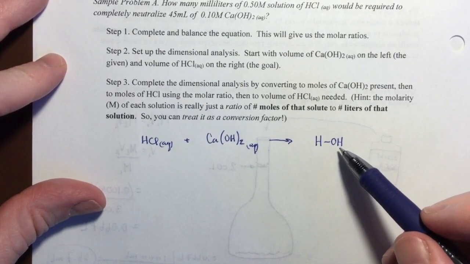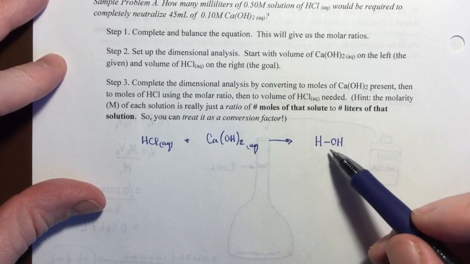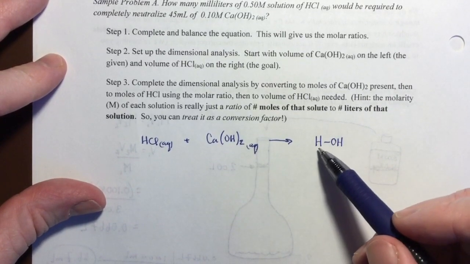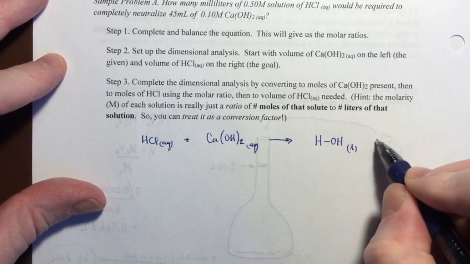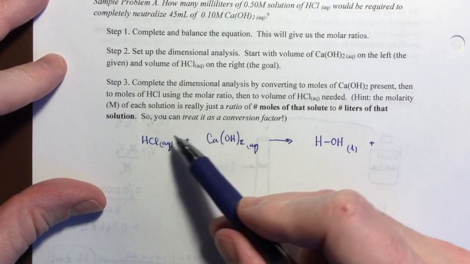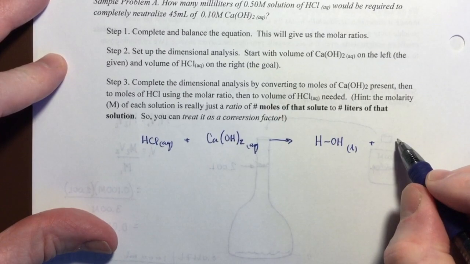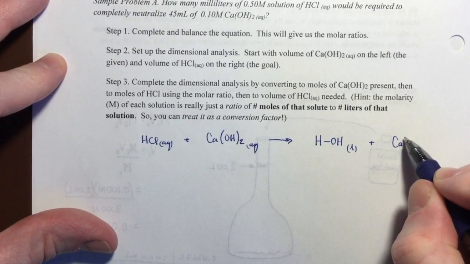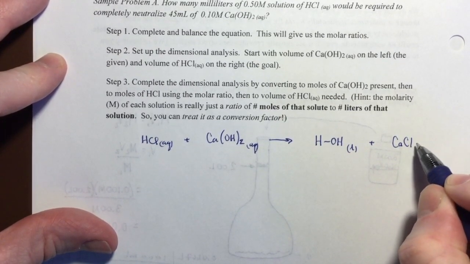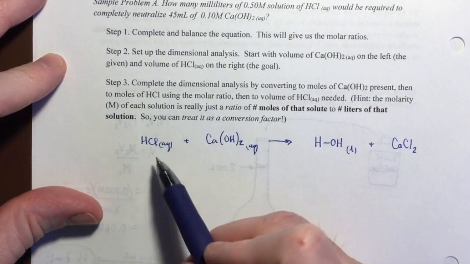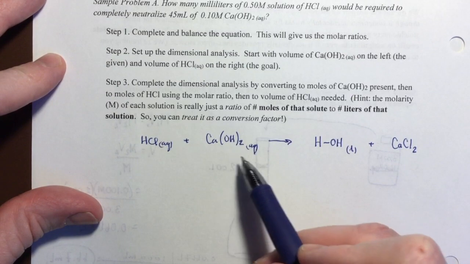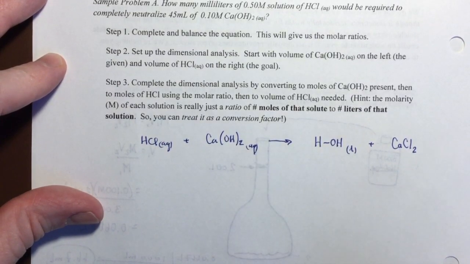And in acid-base reactions only, it's useful to write water this way, so I can consider these hydrogens and these hydrogens separately. That's a liquid. And the calcium and the chloride are going to pair up. Calcium's a +2 cation, chloride's a -1, so I need 2 of those. So, hydrochloric acid and calcium hydroxide are reacting to form water and calcium chloride.